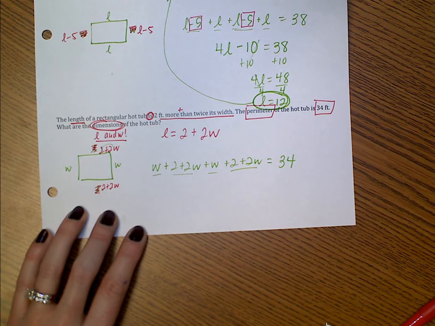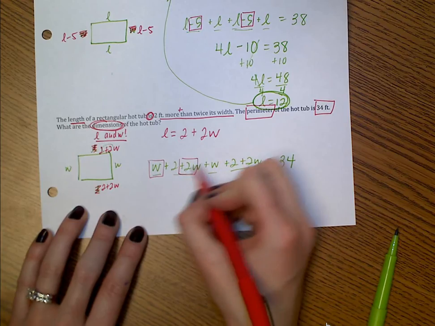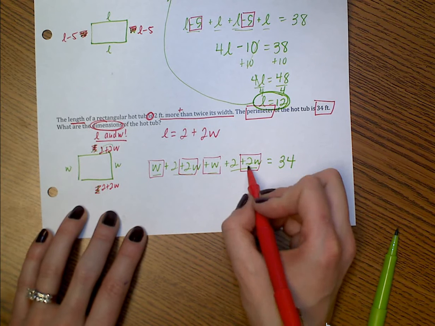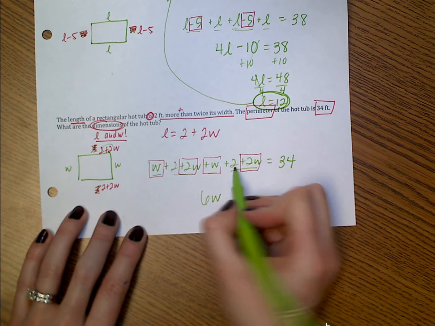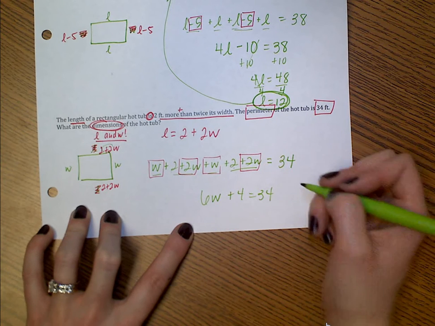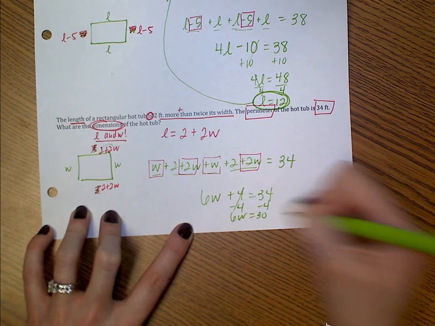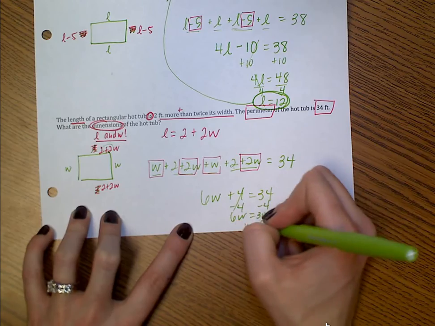Combine like terms. So W's, I see 1 plus 2 more is 3, plus 1 more is 4, 5, 6. So I see 6 W's here. 2 and 2 is 4, equals 34. Now you just solve it, regular old two-step equation. Subtract 4, divide by 6, and W would equal 5.